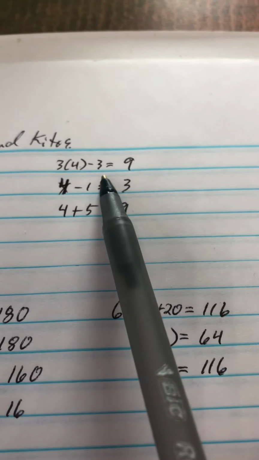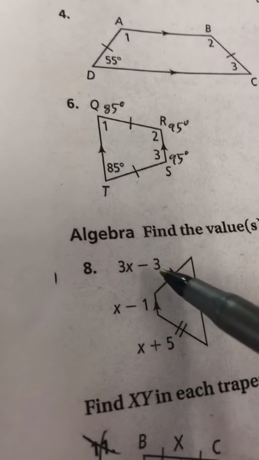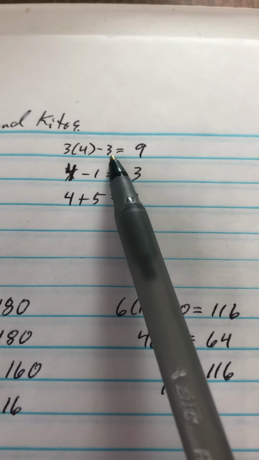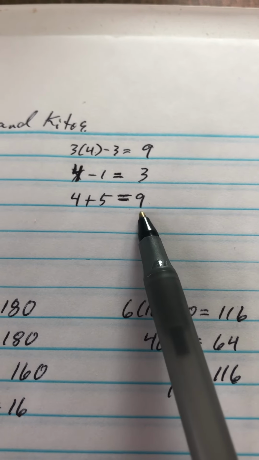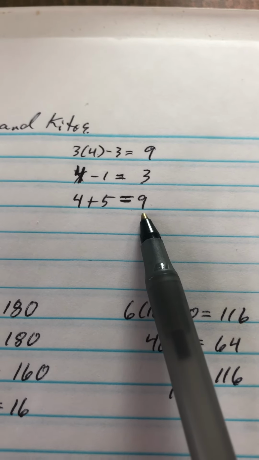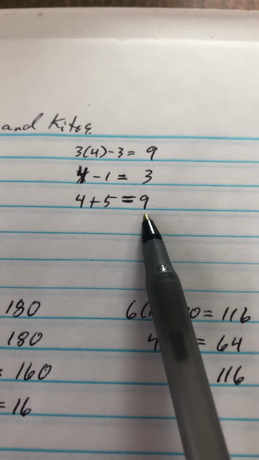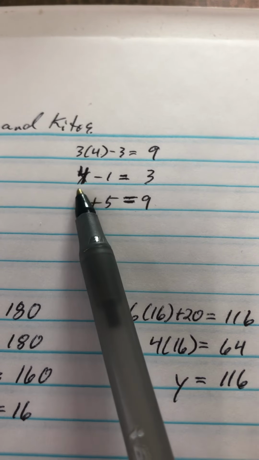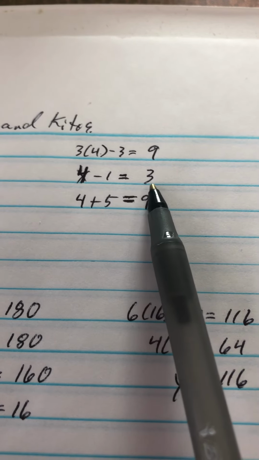So I go through and I do all of these to get all of these sides. So 3 times 4 minus 3 is 9. And this side better be the same because it says it's supposed to be the same. So 4 plus 5, yep, it's the same, it's 9. And then that little side is 4 minus 1, which is 3.